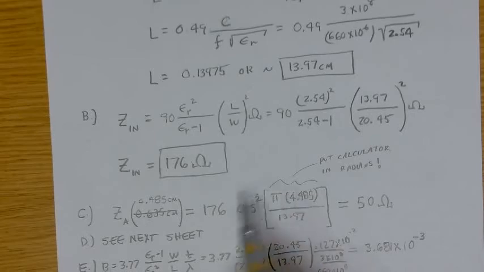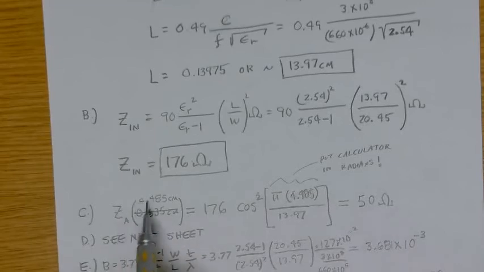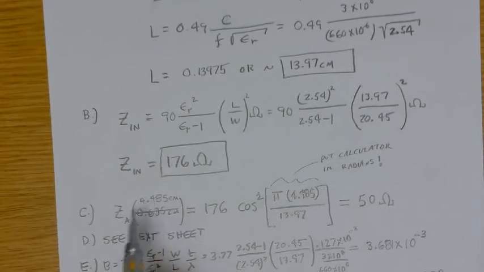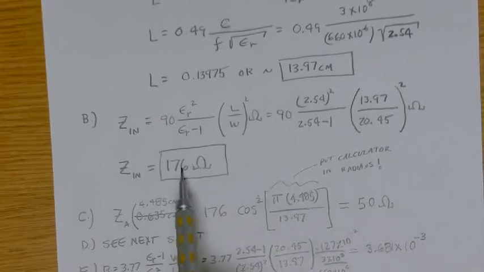This needs to be in radians in your calculator. You just put the numbers in like this. And so that turns out to be 50 ohms. So by moving the feed over 4.485 centimeters from the left of the patch, we're now able to get the input impedance to be 50 ohms. So it's matched to a 50 ohm transmission line, right? So we brought it down from 176 ohms to 50 ohms by moving the probe in.